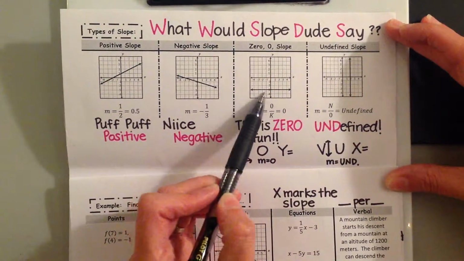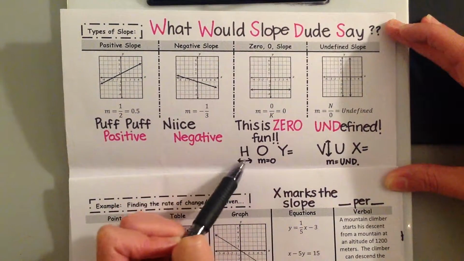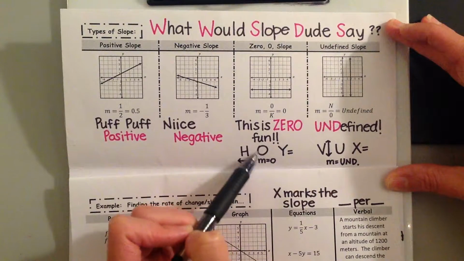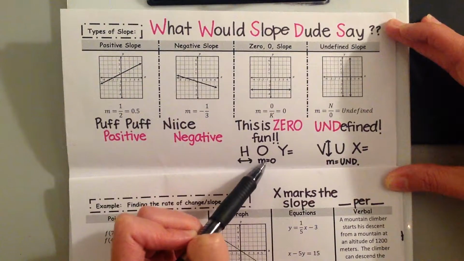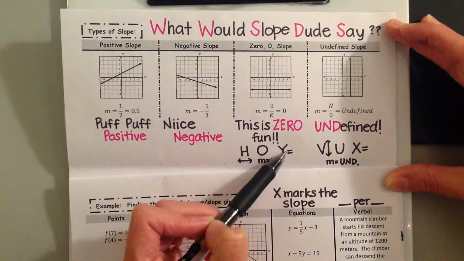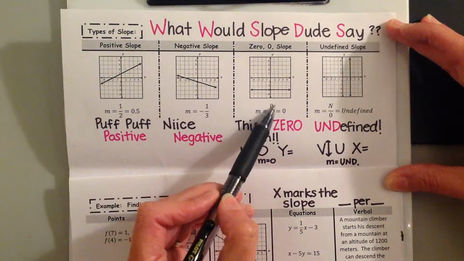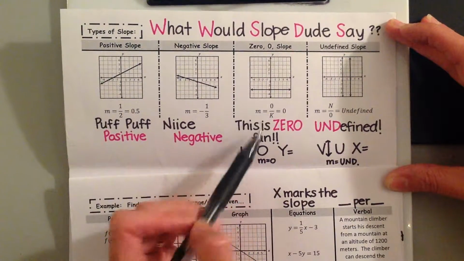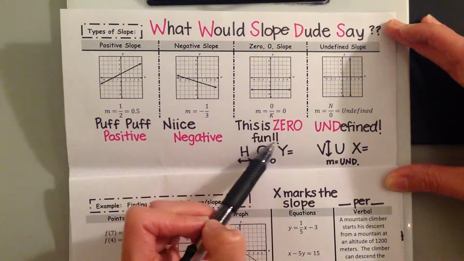Zero slopes, those are your HOY lines, your horizontal. The O in HOY is supposed to remind you that the slope is zero, and those are y equals equations. That is when you have a zero in your numerator. Remember, this is zero fun.